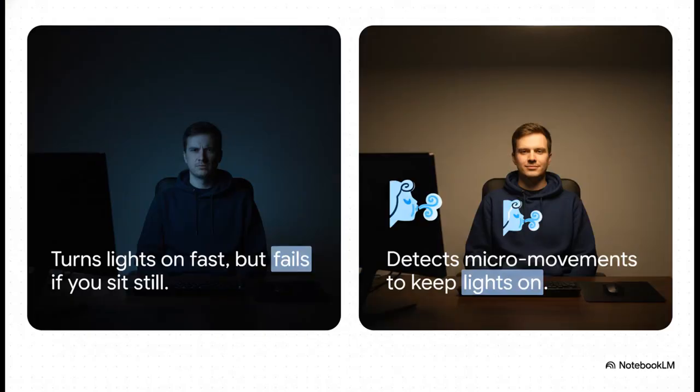Of course, to be productive, you really need the lights to stay on. The absolute biggest mistake in office automation is having your lights turn off while you're quietly typing at your desk. We've all been there, waving our arms in the dark, right? Standard PIR or passive infrared sensors are great at detecting big movements fast, making them perfect for turning lights on when you walk in. But they totally fail if you sit still.